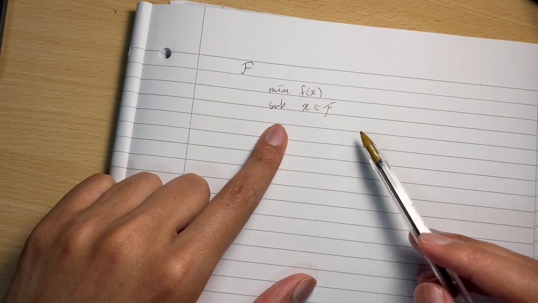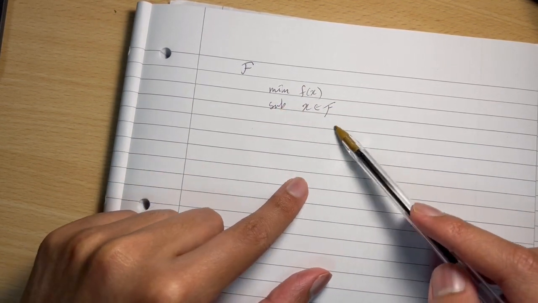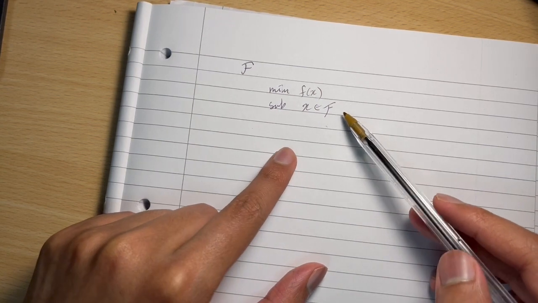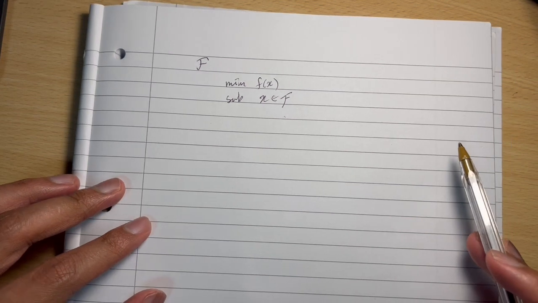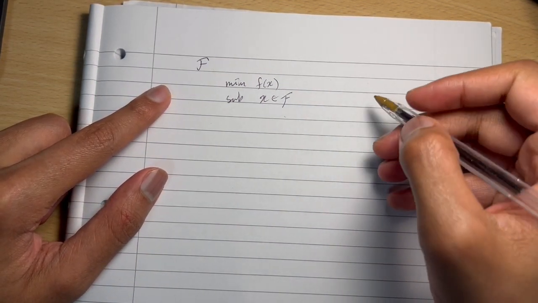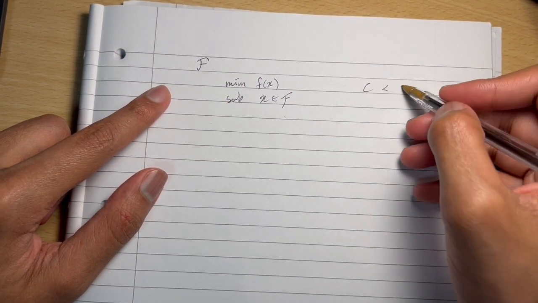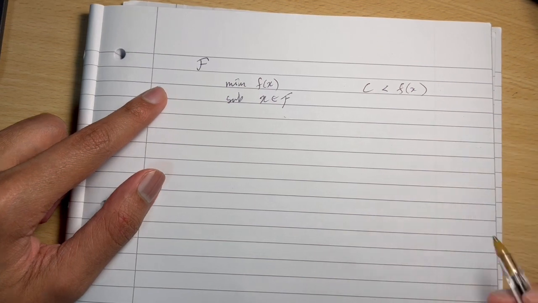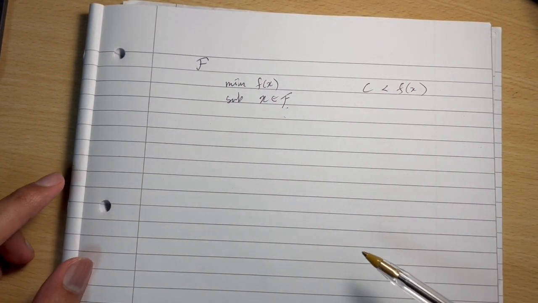And now let's suppose that f of x is bounded below on this set, right? So we can find some real number c such that no matter what x you put in, f of x is bigger than c, for all x in this feasible set.